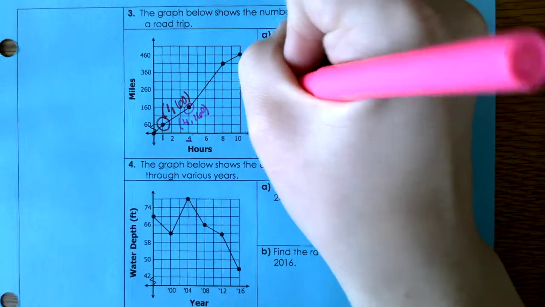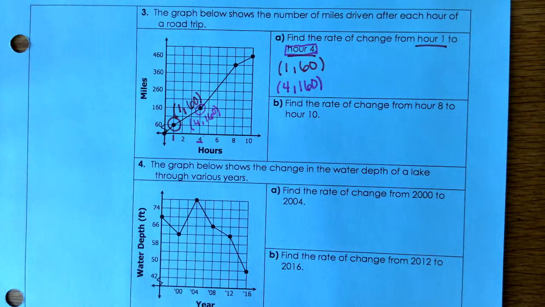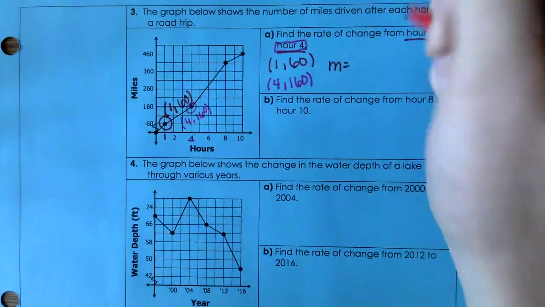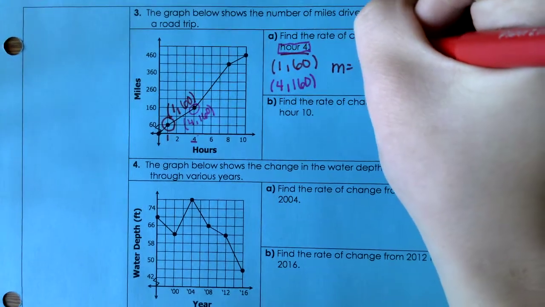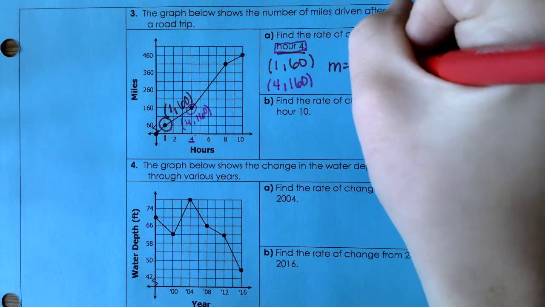So that's how I find my points on a graph, okay? Now all you do is you use your slope formula again. So m equals y2, which is 160, minus y1 of 60, over 4 minus 1.